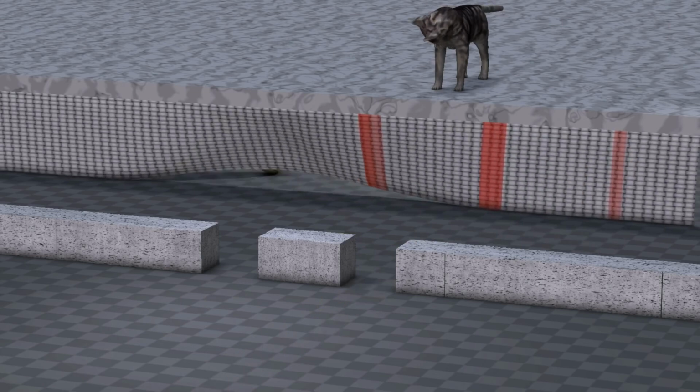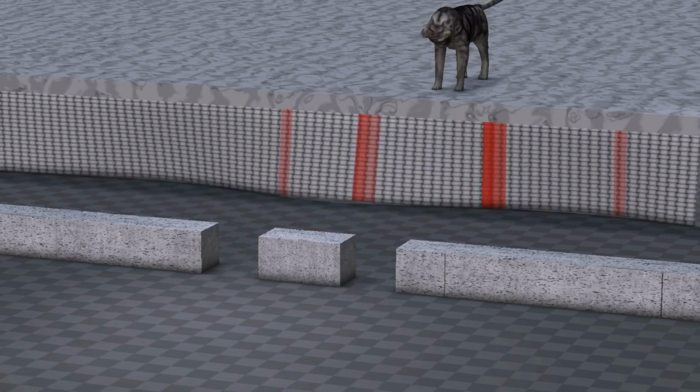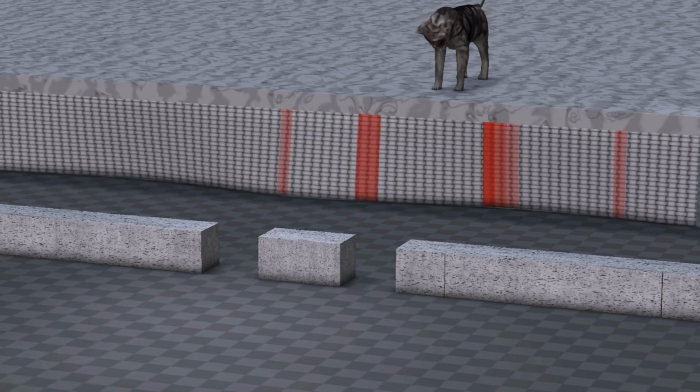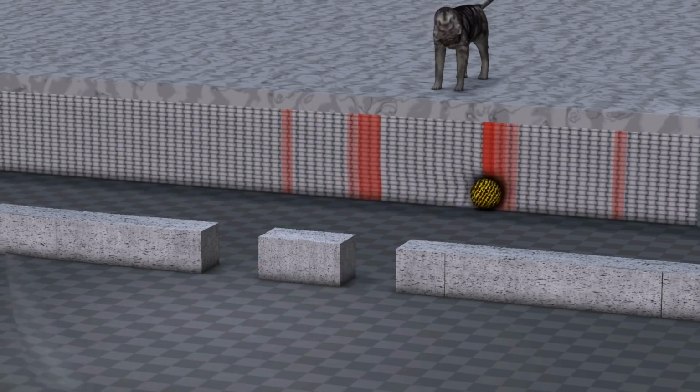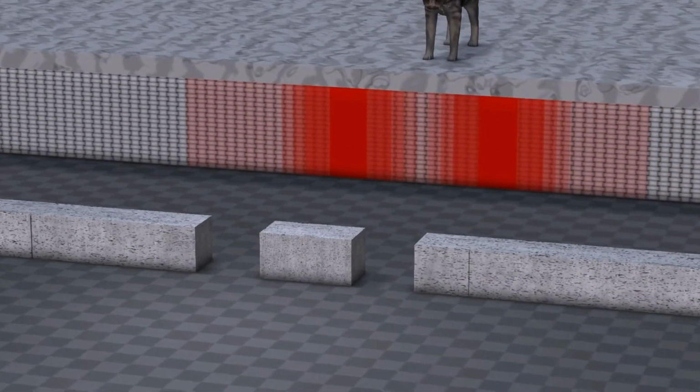Some marbles make it through the holes by bouncing off at an angle. But most marbles that make it through the holes continue in a straight line. After a while, there will be many red marks on the cloth. The darkest red marks will be directly behind the 2 holes.